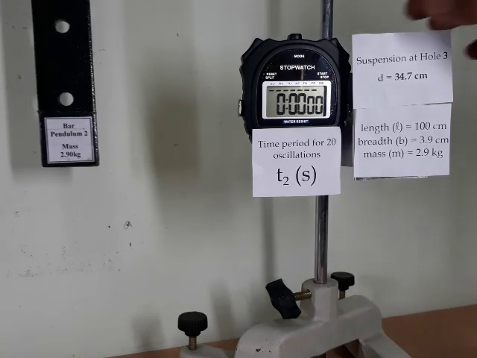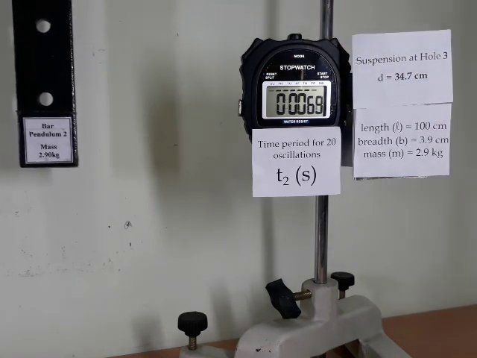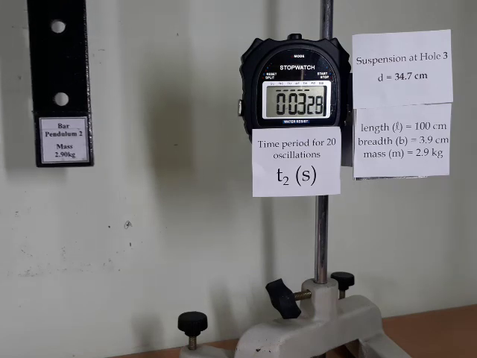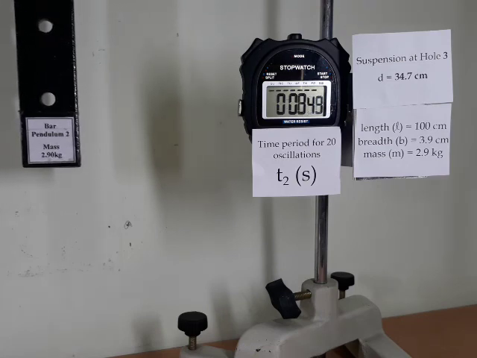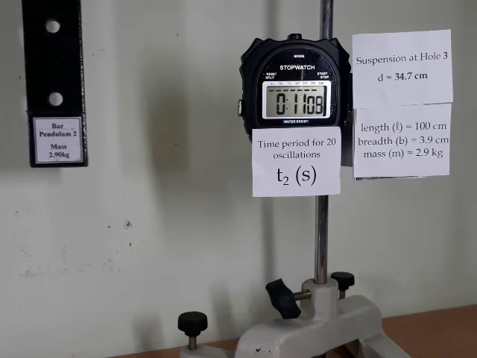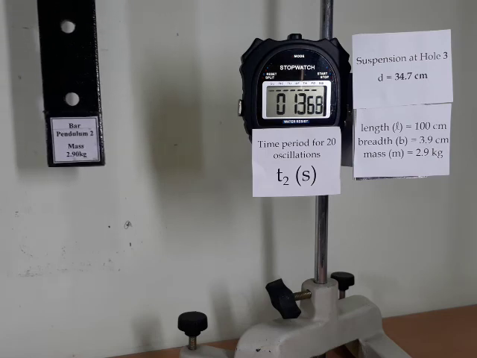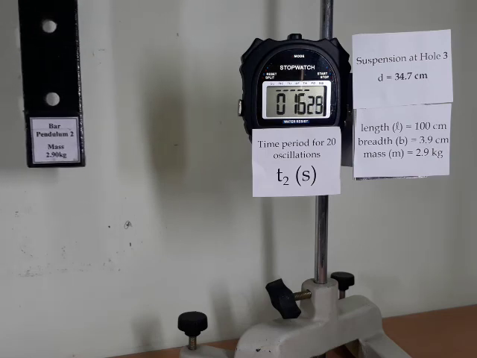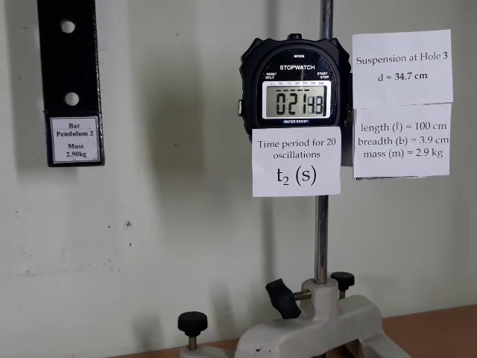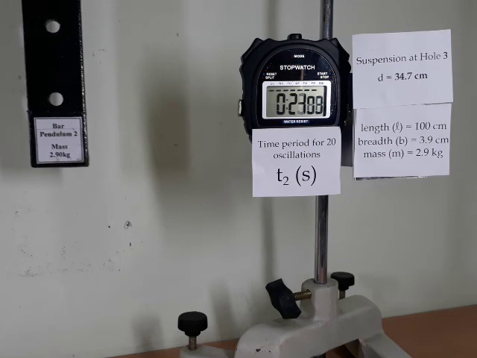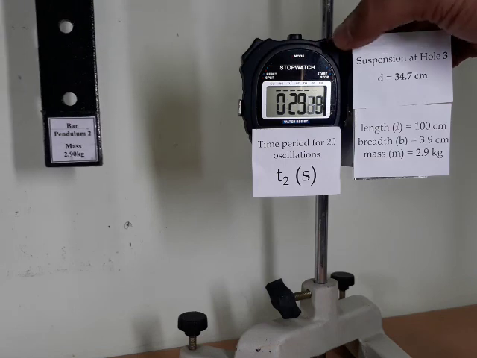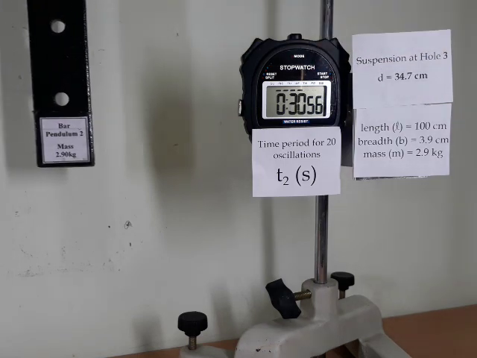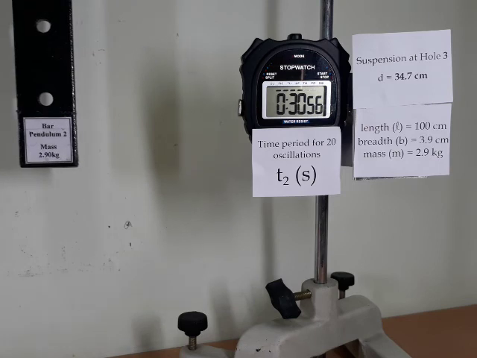We are taking the T2 value now, counting up to 20. The value is 30.56 seconds.